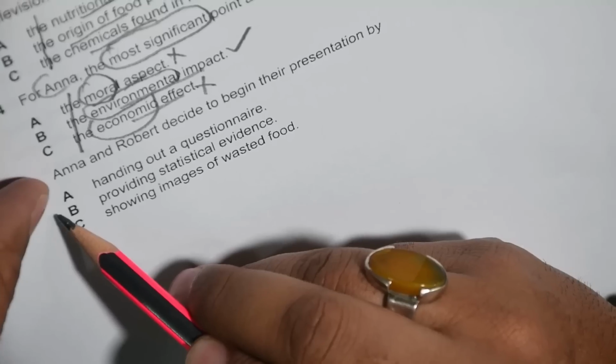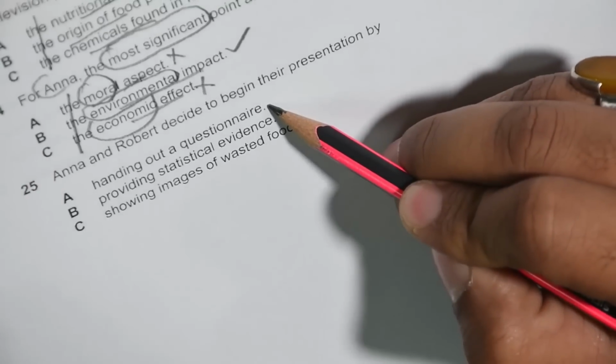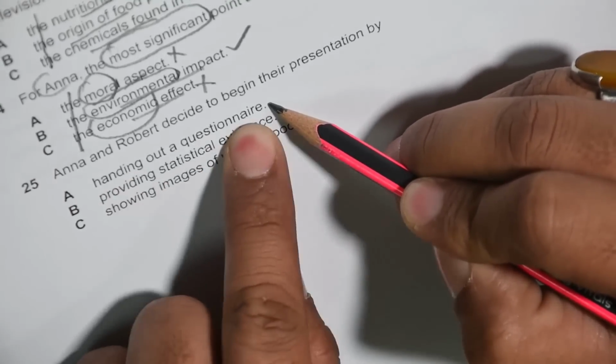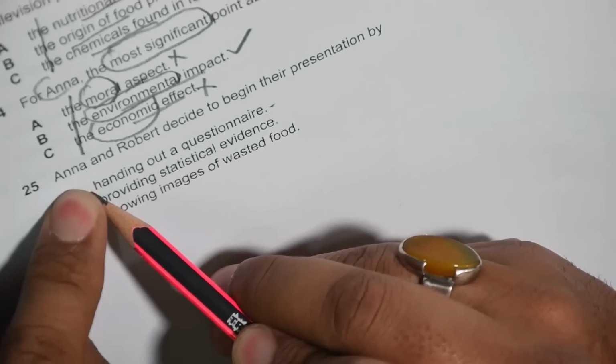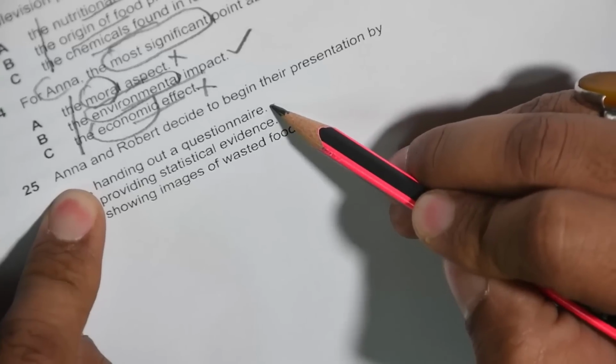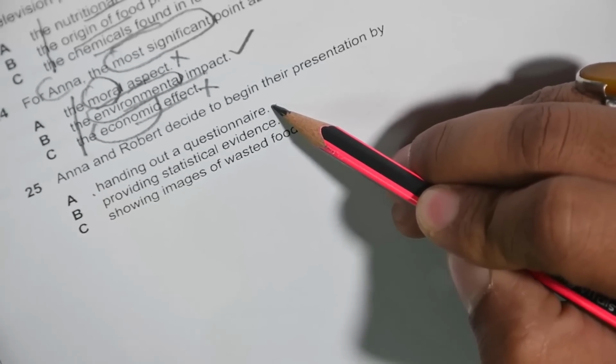Okay, why? I tell you why. When you put your pen here, your eyes will automatically follow the whole statement. If you put your pen here, your eyes will only follow up till here. So put your pen over here. Wow, it's another technique I just found out.